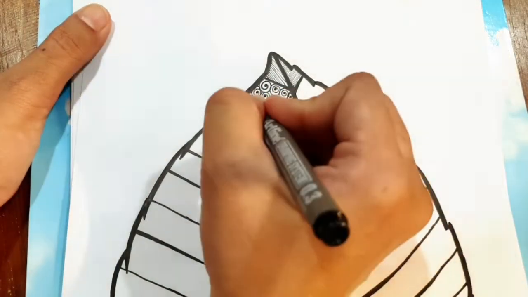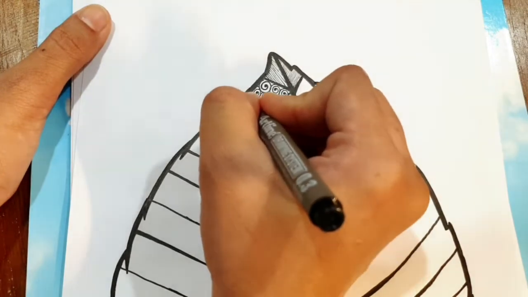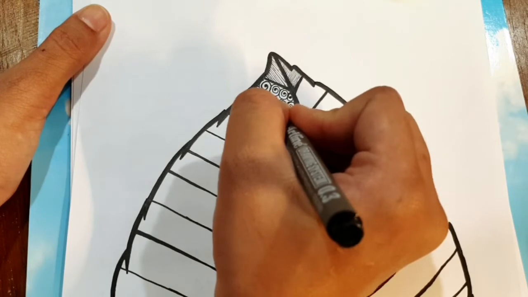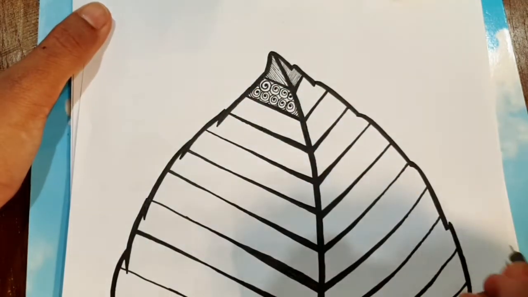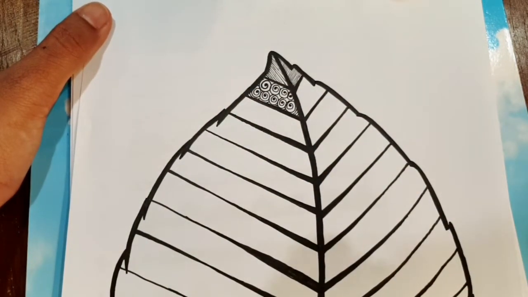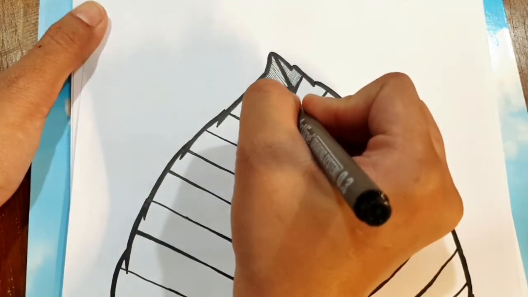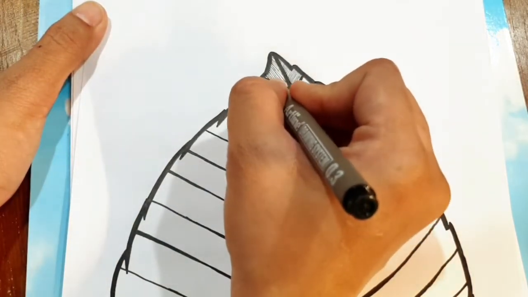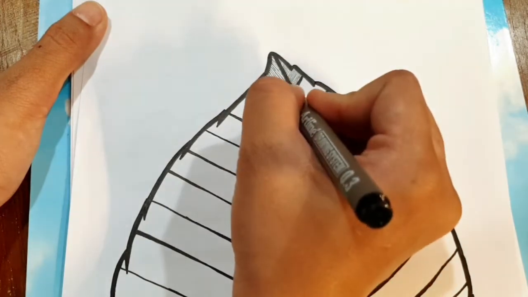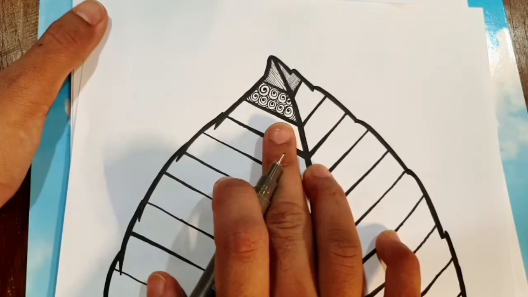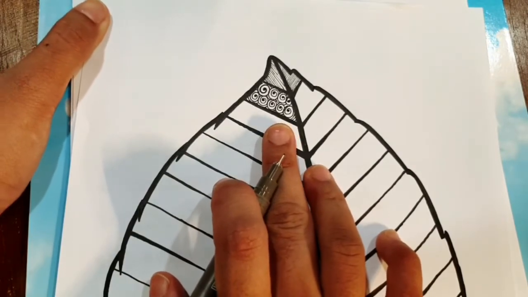Getting it? So I'm just going ahead and making some lines around to fill this space. Yeah, got my point? Just filling it up with the lines again, like so. So I see that there is no space in between the swirls, and that makes me happy.